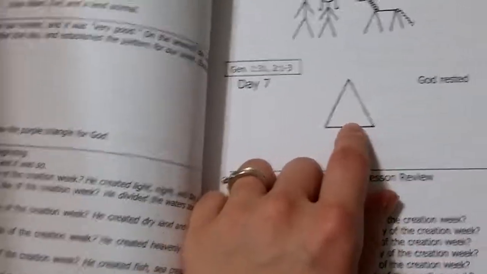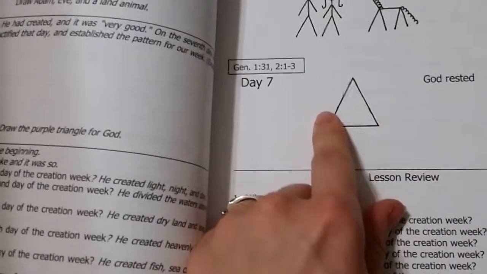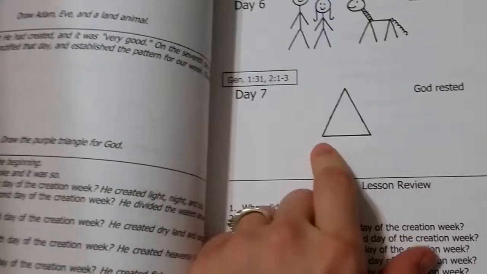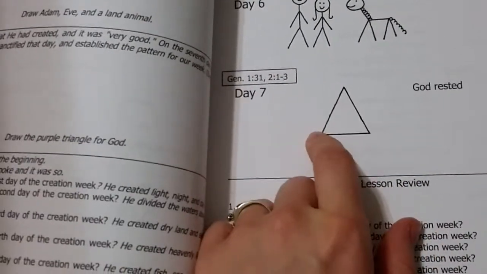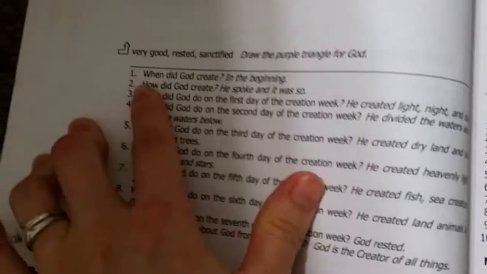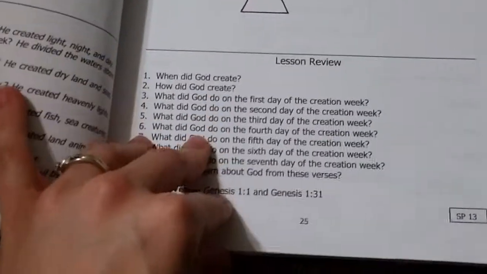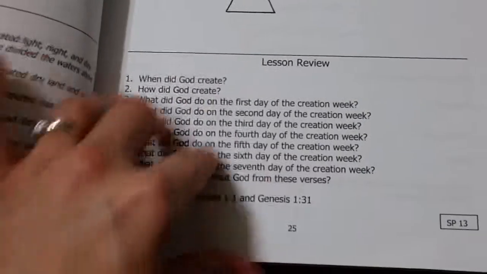I really liked the fact that the triangle was used to show God, so that it showed the 3 parts of God. So my 4-year-old was able to understand it pretty well from that. And then since I did it with such a young kid, I got these questions. I would just conversationally ask these questions, and it's not like he was graded on it. It was just conversation, kind of like what you would do in a Sunday school class.